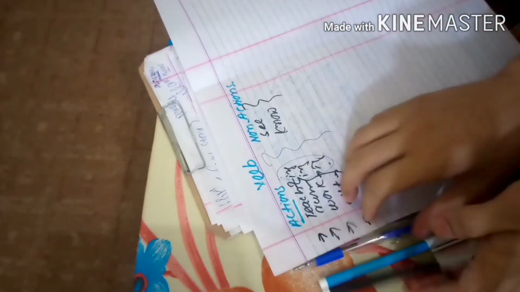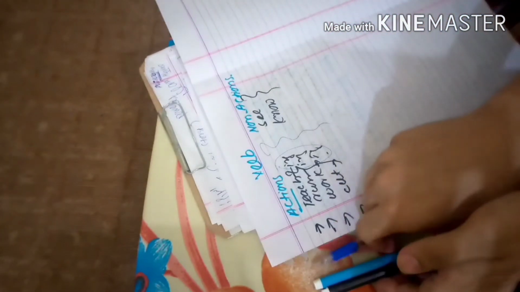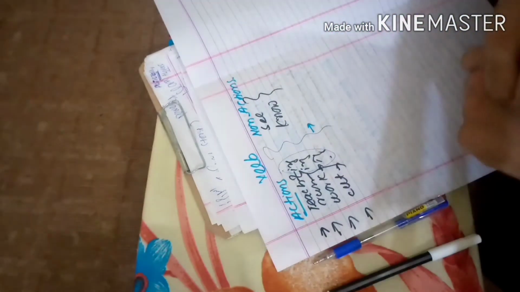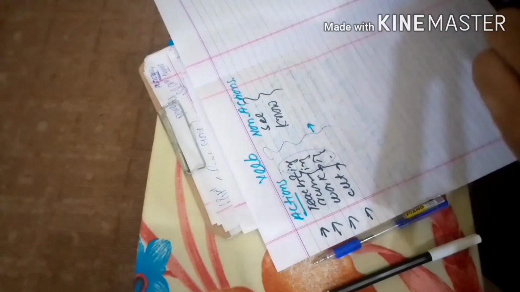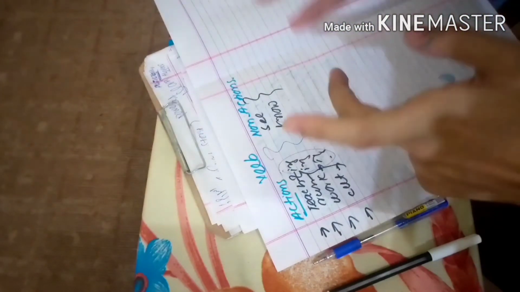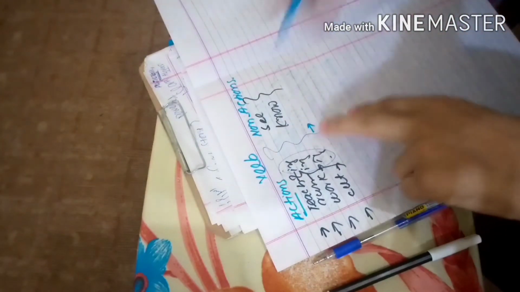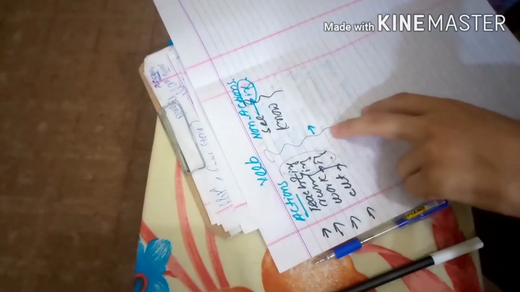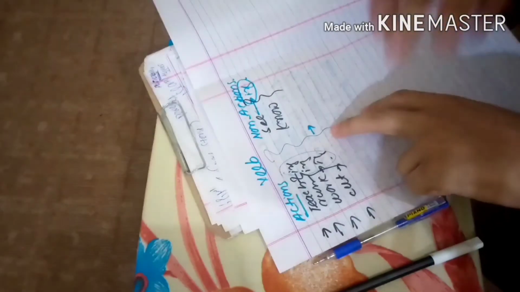You can't say I'm seeing you. It's something very weird. In present tense, non-action verbs are used. You can't add ing to non-action verbs because it does not make any sense.